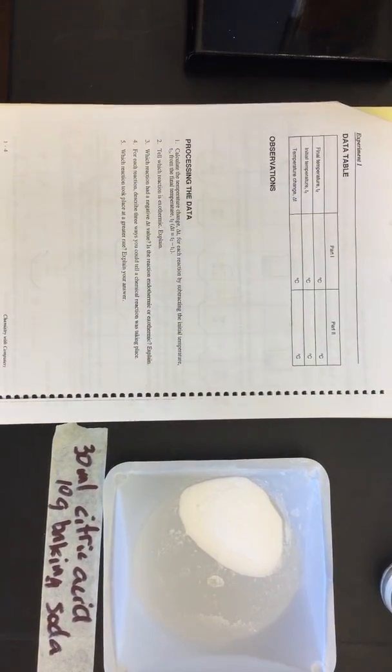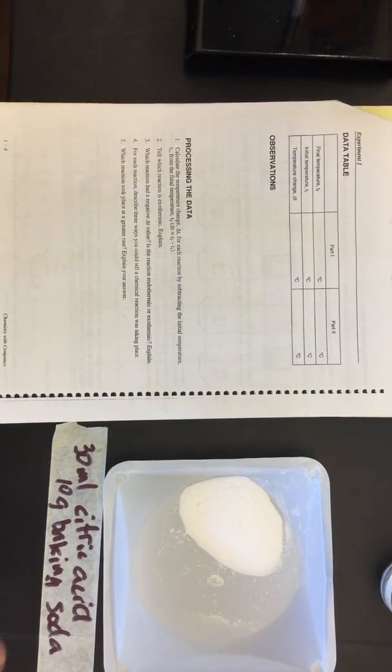Hey guys, have another lab here for you. This is going to be taking a look at endothermic reactions and exothermic reactions to show what happens to the temperature, but also to take a look at reaction rates.